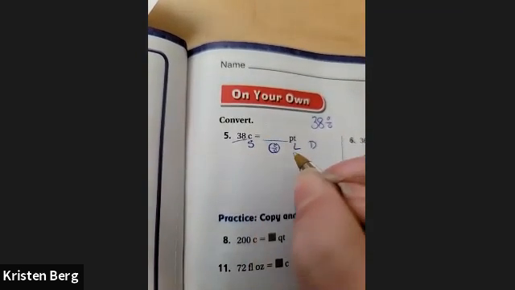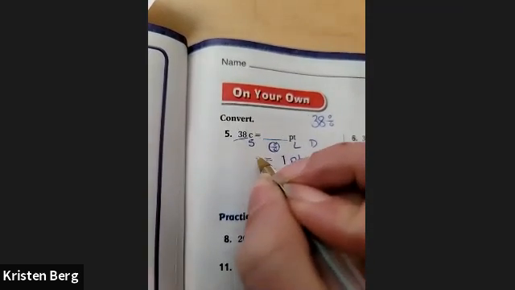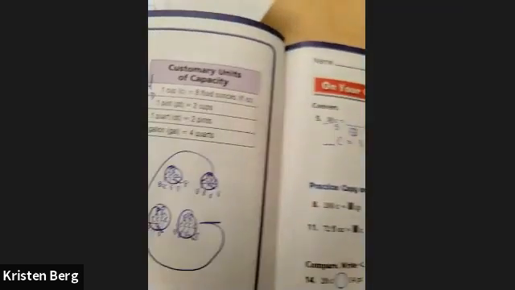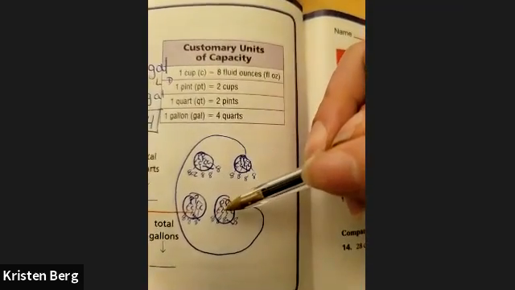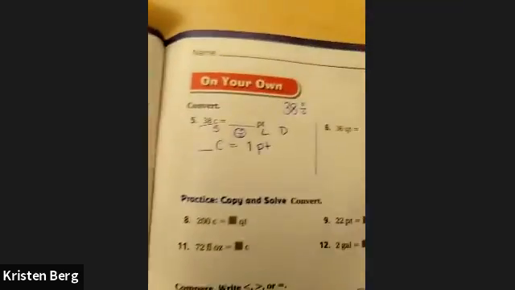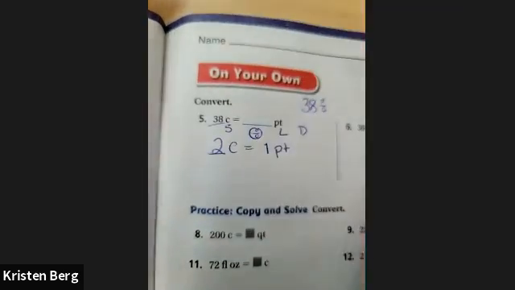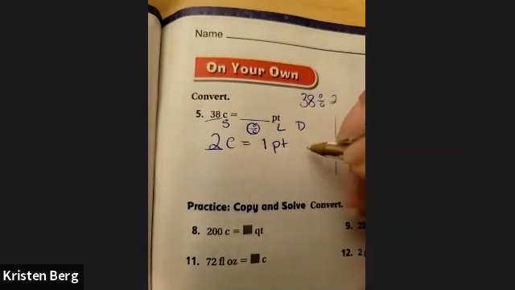Now I just got to figure out one of our large, 1 pint equals how many cups. All right, now remember, one parent is responsible for how many children? Remember, we link that to make it even, that would be 2. So in order to solve this, I would have to do 38 divided by 2.